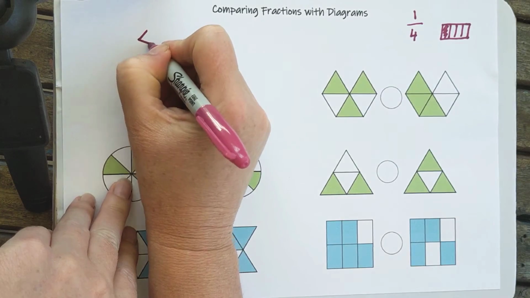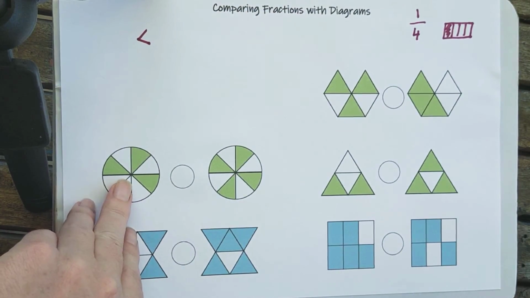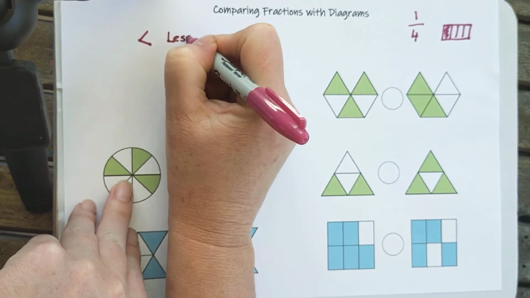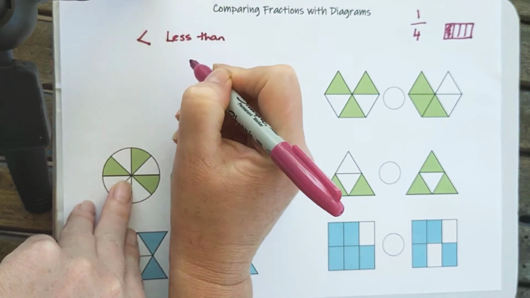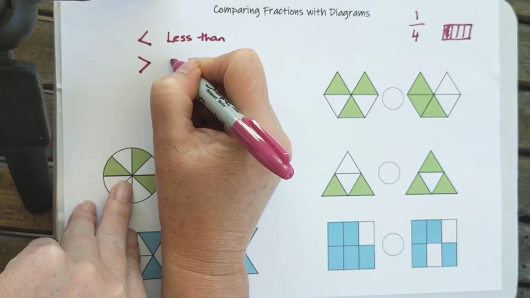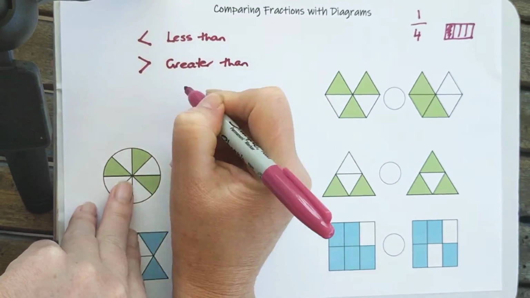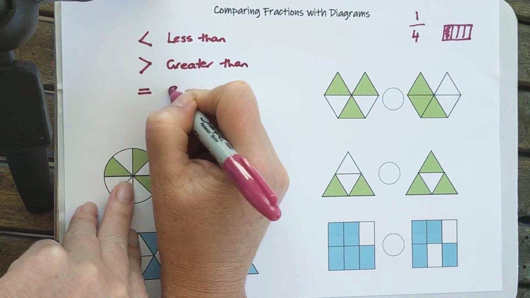One is the symbol that looks like this that you will have seen before, and it stands for less than. Another symbol is this one, it's greater than. And we all know that this symbol means equal to.